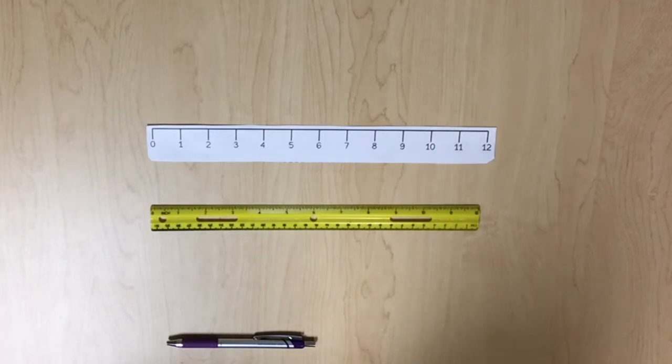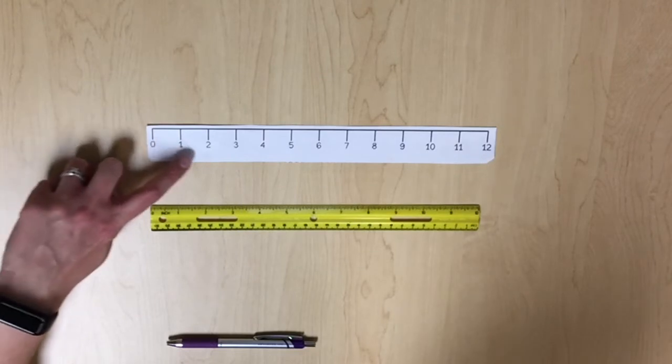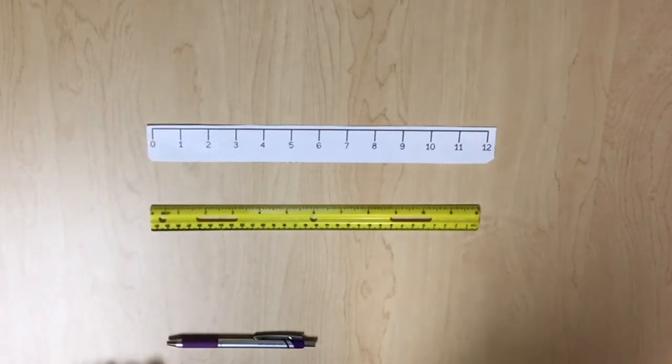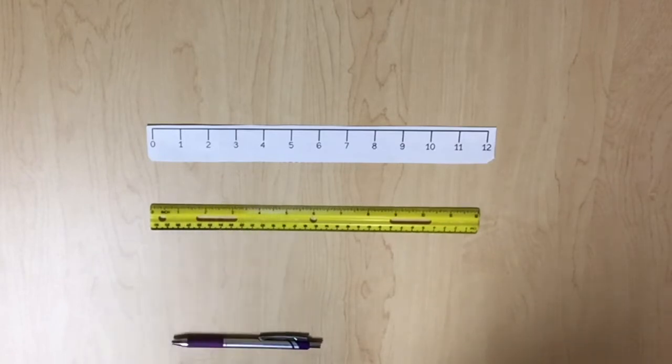Students should also notice some differences, including all of the tick marks on the inch ruler are labeled. There are additional tick marks on a standard ruler between the labeled inch units. The 0 is labeled on the inch ruler, but the 0 may not be labeled on the standard ruler. Students are expected to measure to the nearest whole inch.